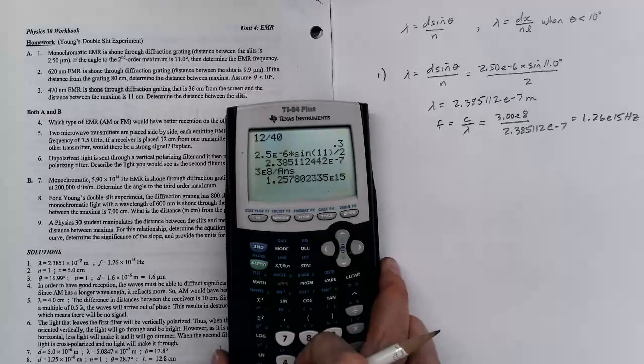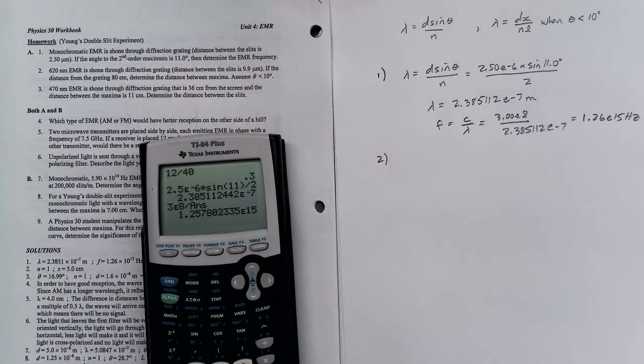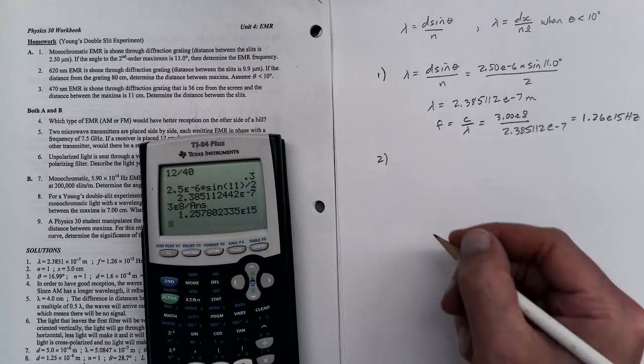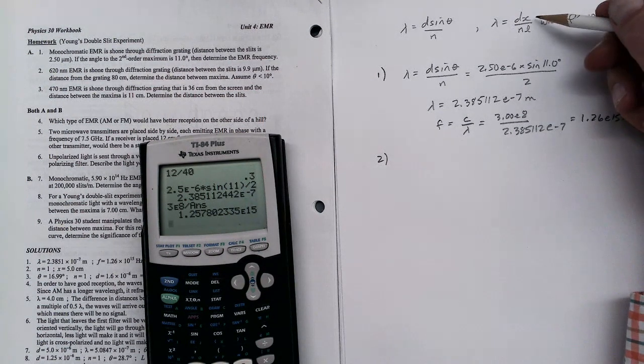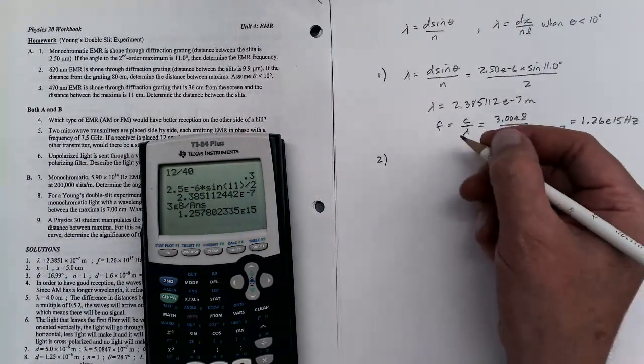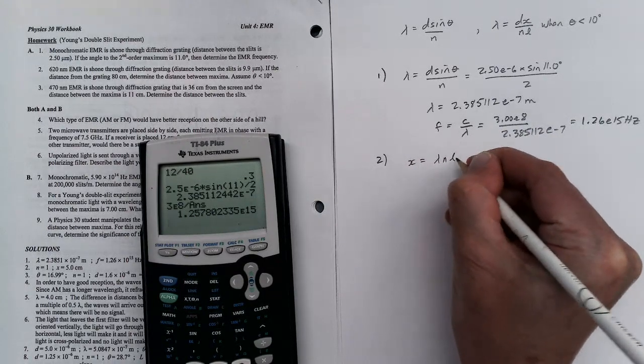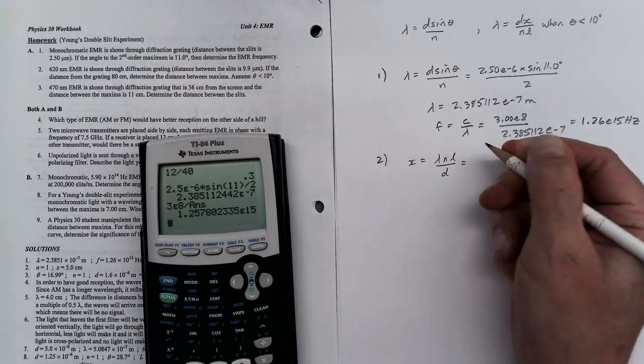Okay, question number 2. 620 nanometer EMR is shown through a diffraction grating, distance between the slits 9.9 micrometers. If the distance from the grating is 80 centimeters, determine the distance between maxima. So distance between maxima would correspond to the x variable in the equation. Okay? And so what I'll do is I'll solve the equation for x. And so x would be equal to lambda nL over d.